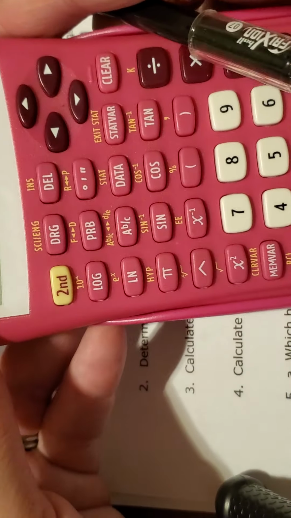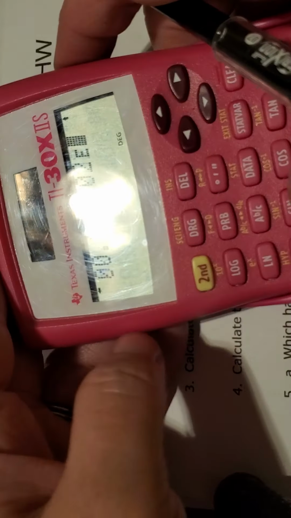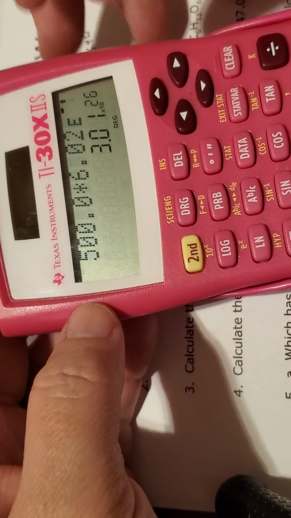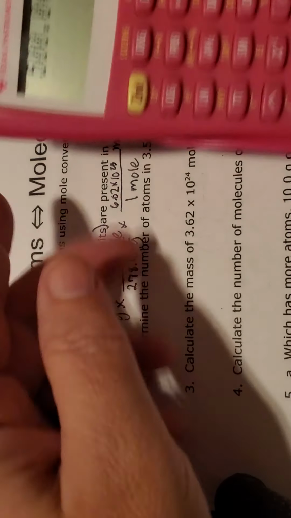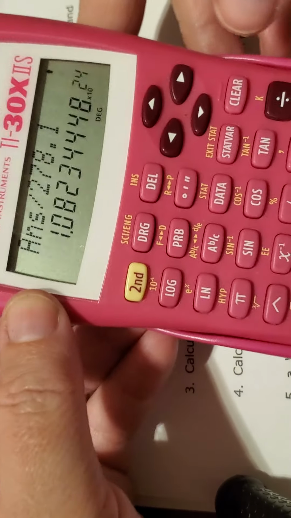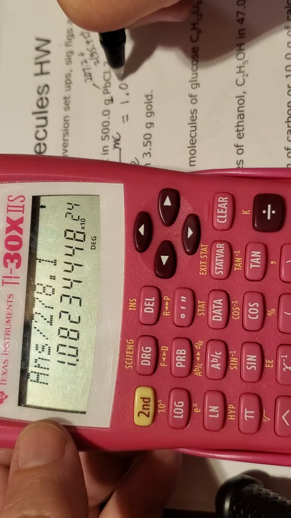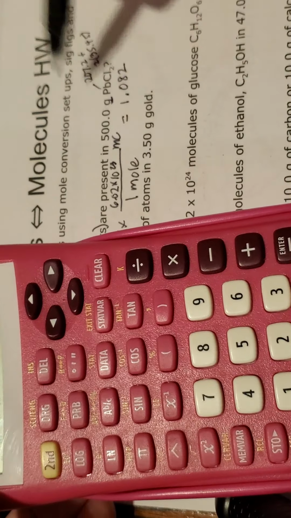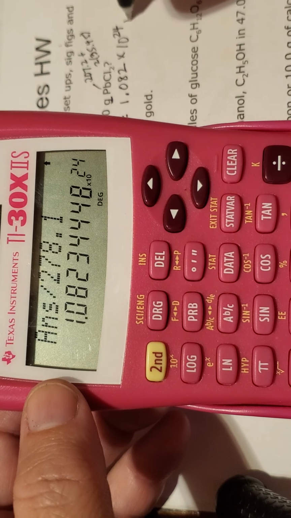So 500 times 6.02, second function, 23. And then I hit equals. I'm not going to write that down, but that's everything on the numerator side. Then I'm going to divide it by 278.1. And that's my answer: 1.082, because the 500 has 4 sig figs, times 10 to the 24th molecules.